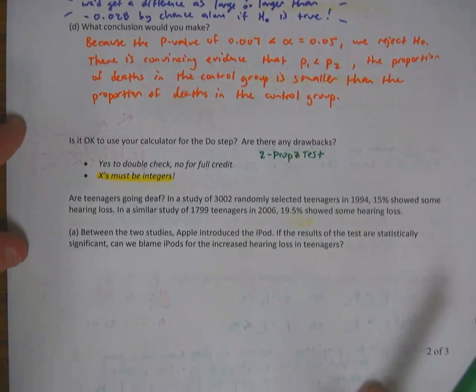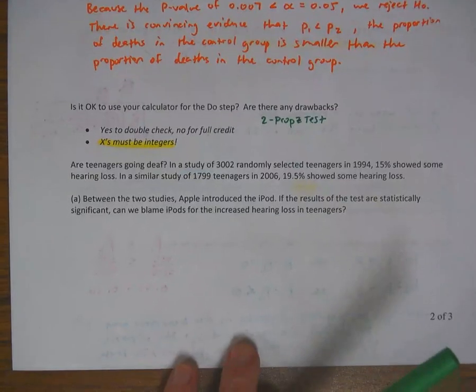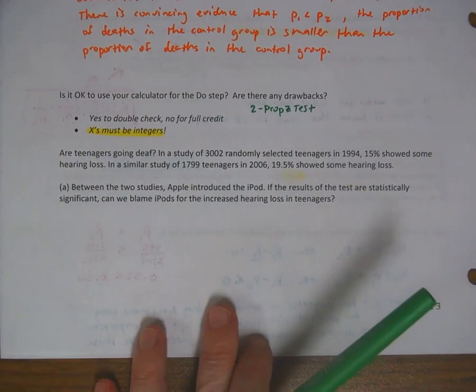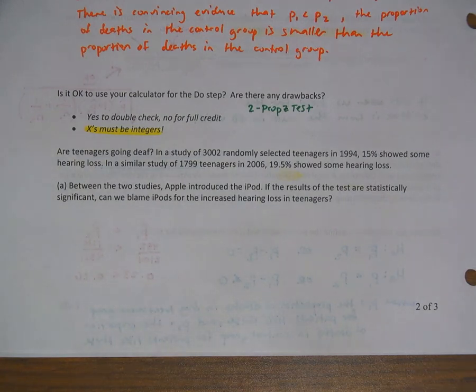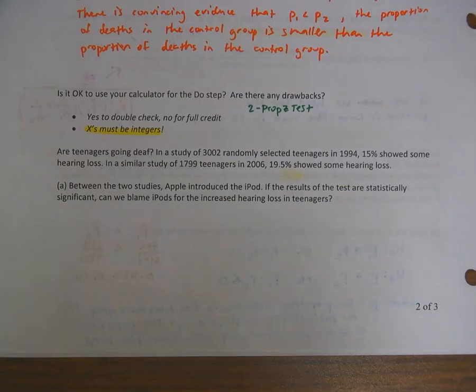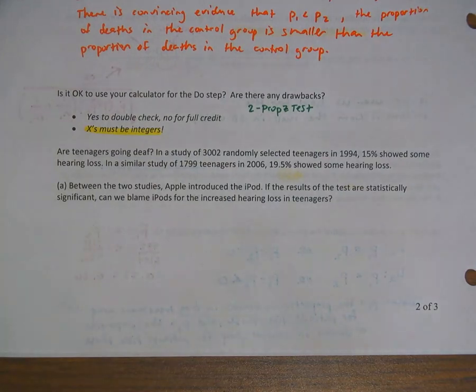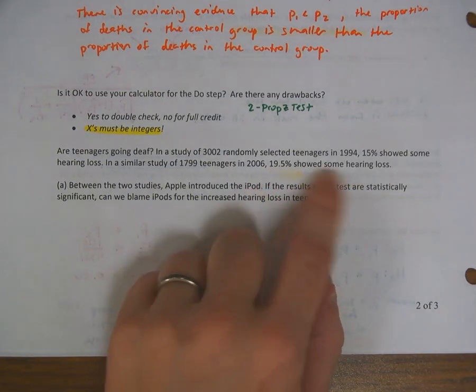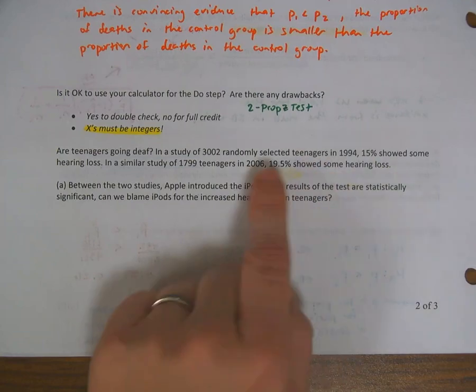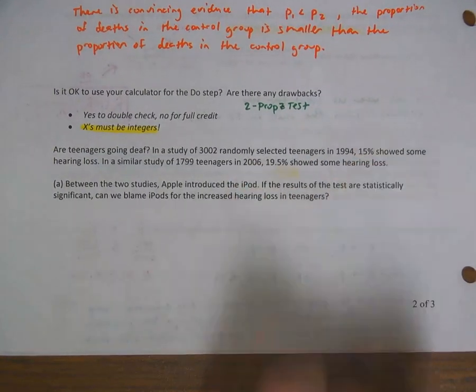Okay, now this next little scenario is interesting. It says, are teenagers going deaf? In a study of 3,002 randomly selected teenagers in 1994, 15% showed some hearing loss. A similar study in a different year, 1,799 teenagers in 2006. Those are my two different populations, the 1994 group, the 2006 group. Well, it looks like there's been an increase in percentage of hearing loss in teens from 94 to 2006. I've got a little bit of evidence there.